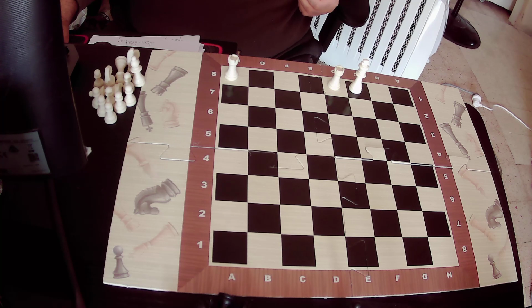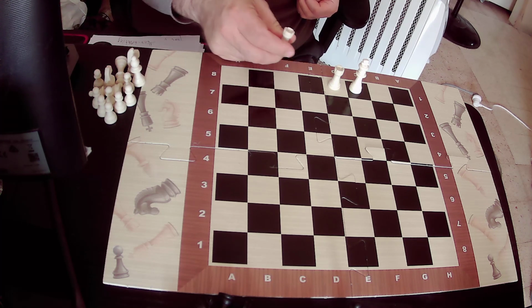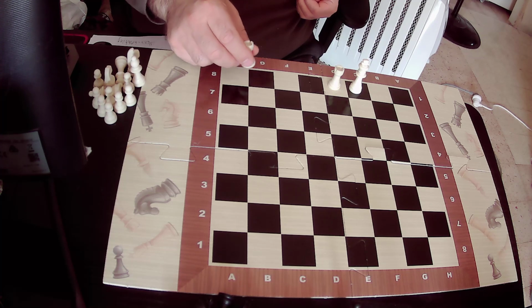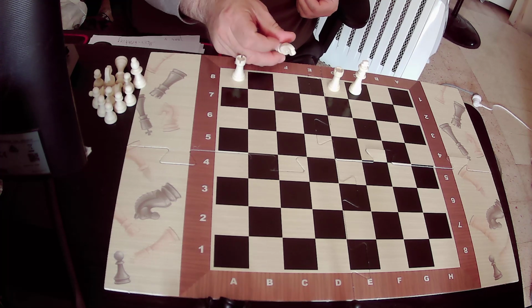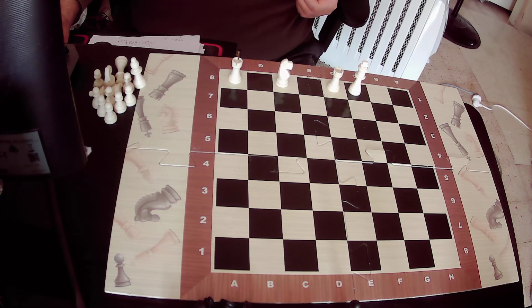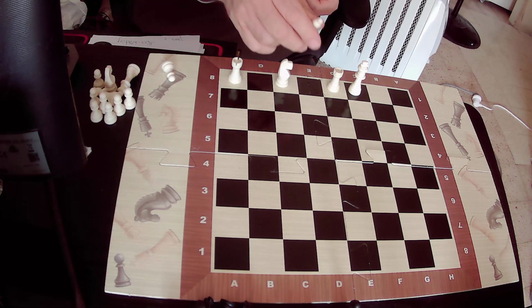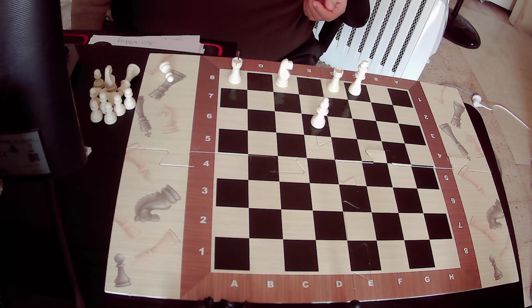On the same scale, the rook is valued at 5 points. The knight is valued at 3 points. And so is the bishop. The bishop is also valued at 3 points.